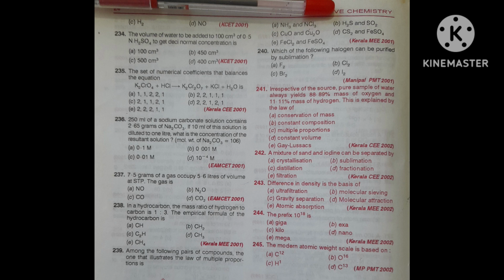Now one more question I want to discuss. Question number 245. The modern atomic weight scale is based on: first option C12, second option oxygen 16, third H1, fourth C13.